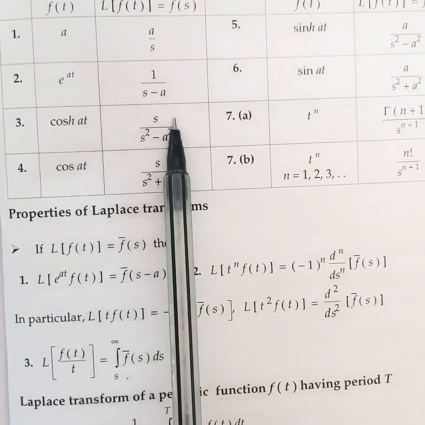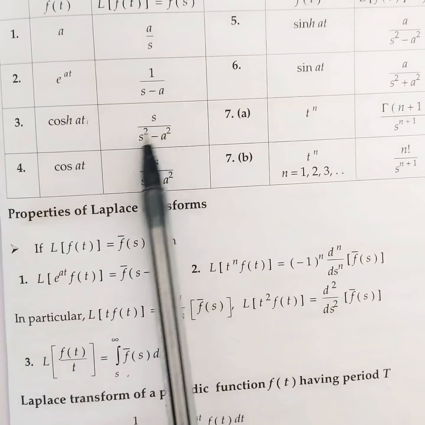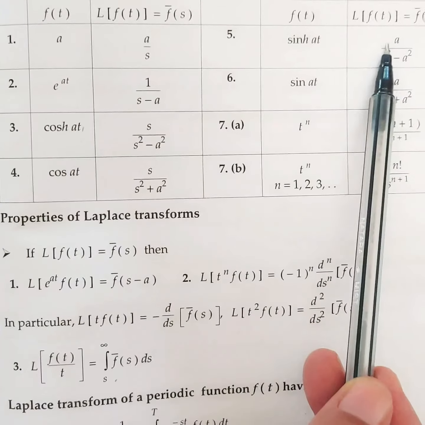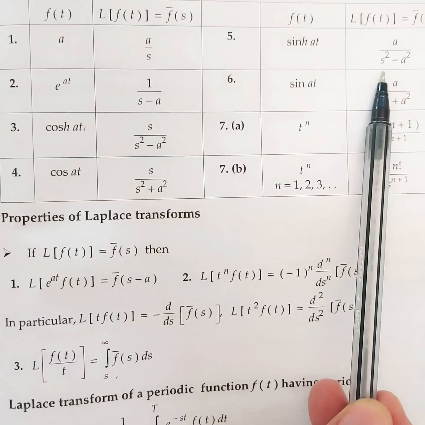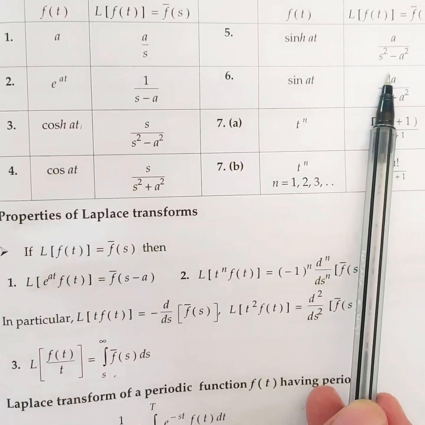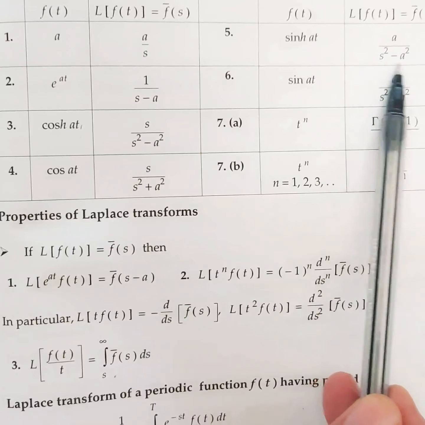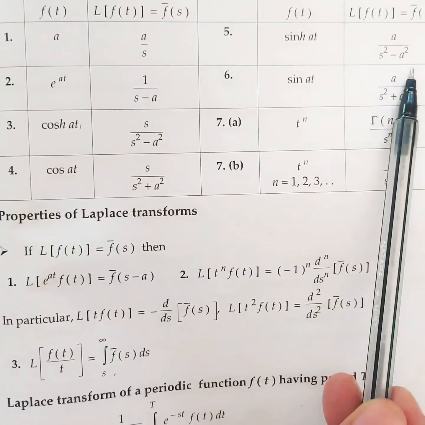E power at is 1 by S minus A. Cos h at, hyperbolic function, is S by S square minus A square. Sin h at is A by S square minus A square. Remember, for hyperbolic function denominator S square minus A square will be there because in the formula it's a combination of e power at and e power minus at. So A plus B into A minus B, A square minus B square. That is why denominator S square minus A square.